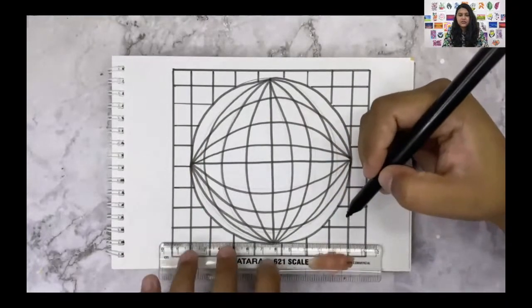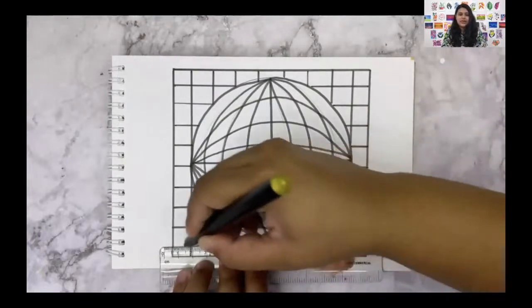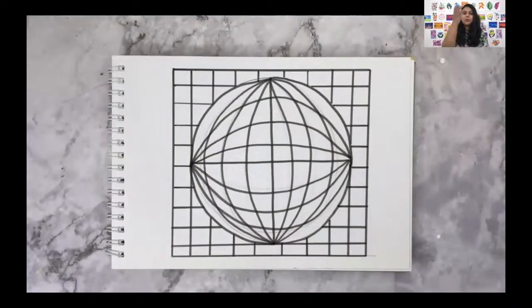Really well done. So as you can see, I'm just going ahead and drawing it as nicely as I can. Perfect. So as you can see, now we have a grid on the background as well as a grid inside my sphere.